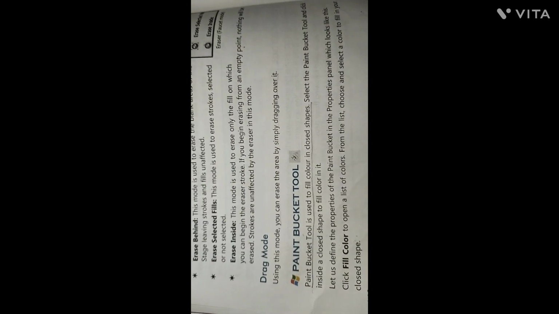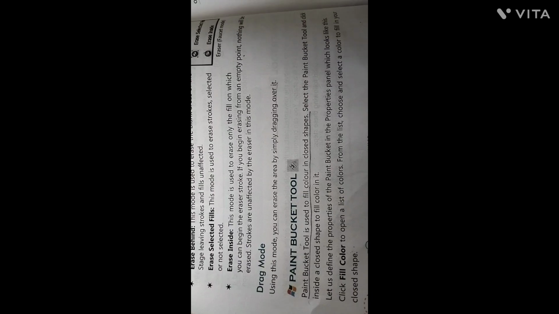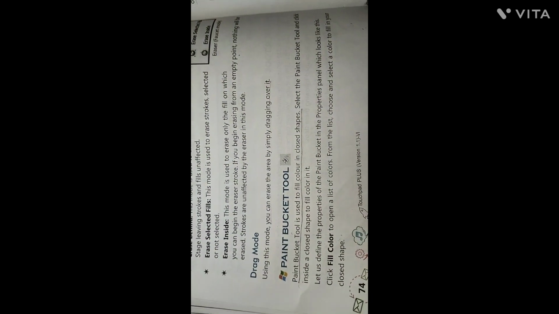Drag mode. Use this mode, you can erase the area by simply dragging over it.